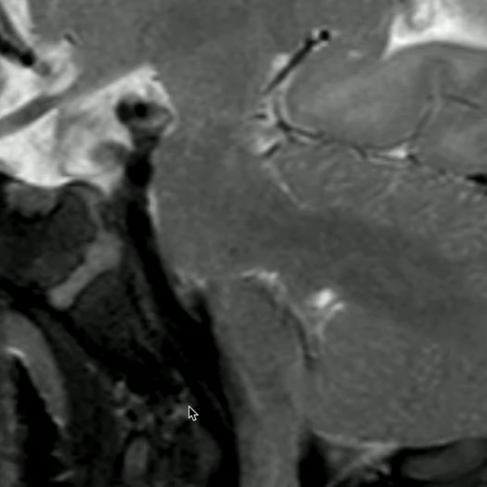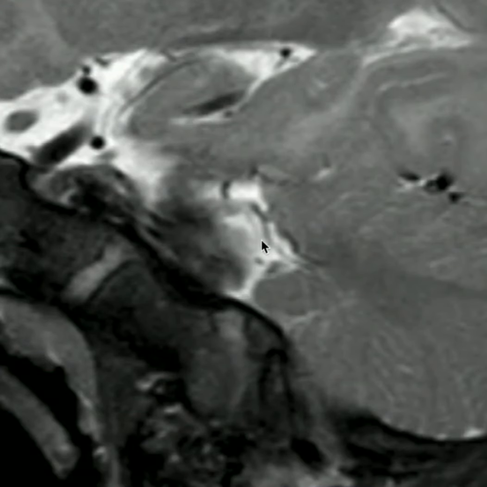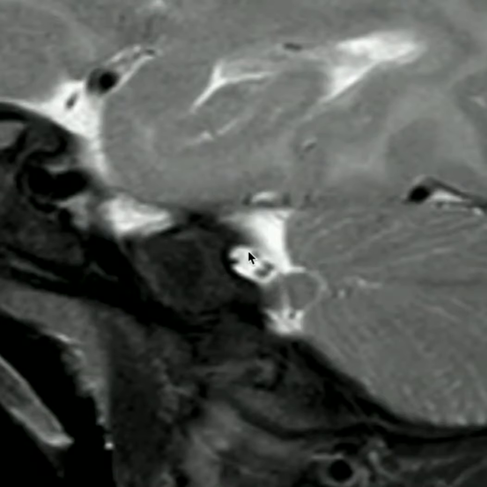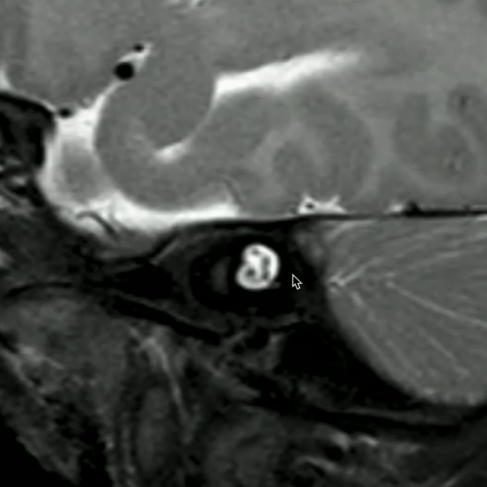This is a T2 weighted sequence with the pons seen here and the medulla below. The structure right here represents the middle cerebellar peduncle. The cerebellopontine angle is right here, and as I course laterally, we can watch the facial and vestibulocochlear nerves arise from the cerebellopontine angle, cross the cerebellopontine angle cistern, and then enter the porus acousticus right here. As I get further laterally, the nerves break up into more discrete fibers until I'm at this point.